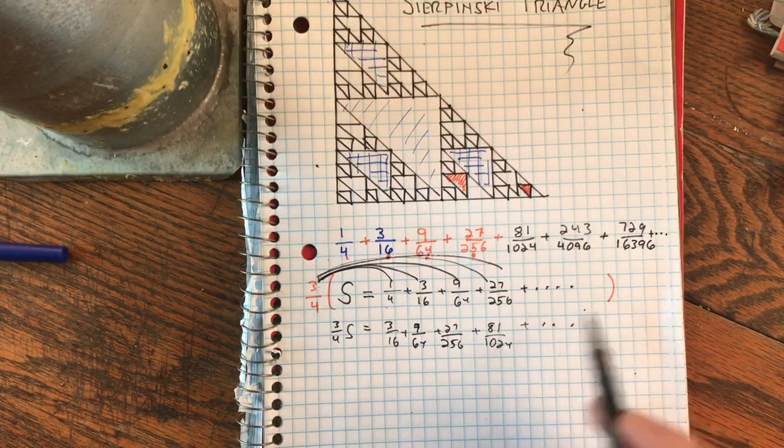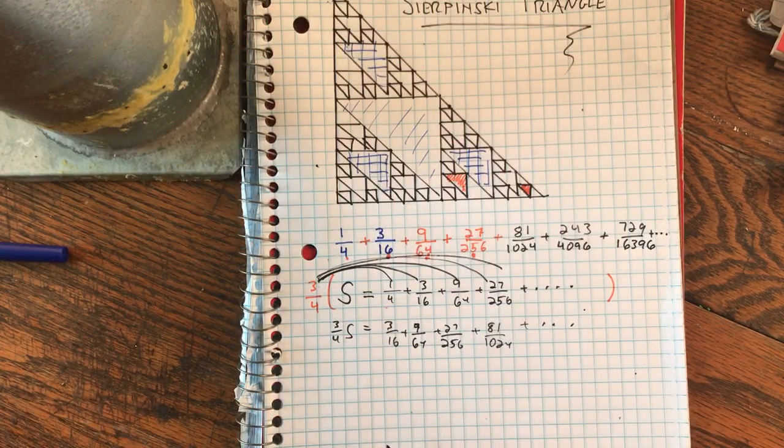The orange is just kind of scratch work where I said I'm going to multiply both sides by something.